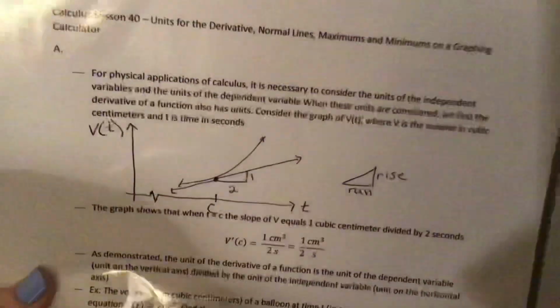So lesson 40, okay? Back to this idea of units. In math, we always talk about units and how they're important because, for example, 3 feet is very different than 3 miles. Cubic centimeters are very different than cubic meters. So the unit gives us some sort of idea of measurement to our number. It tells us how big that number actually is or how small that number actually is.